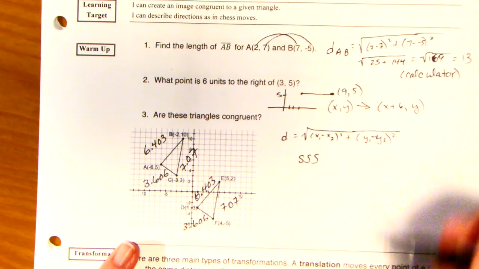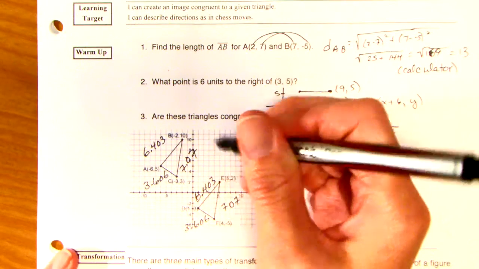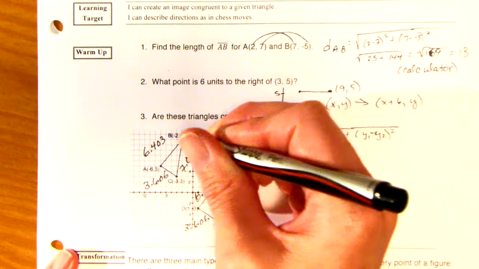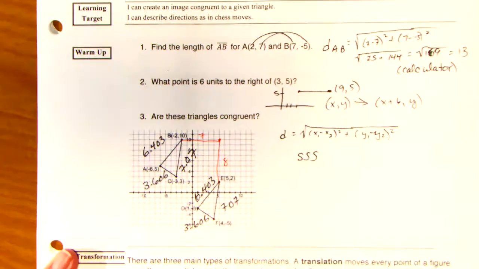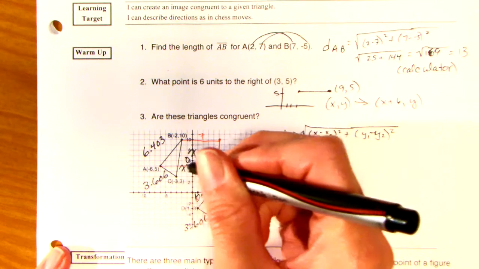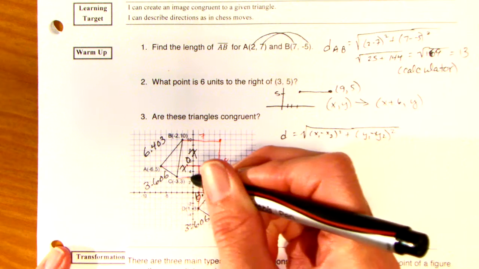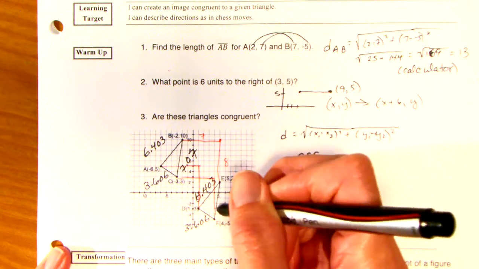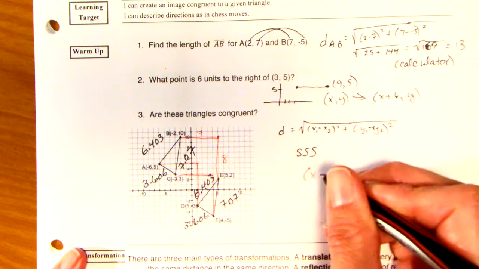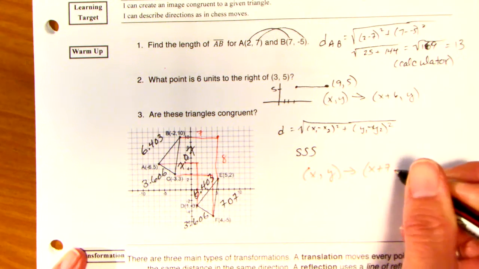But we could have just done a translation. So watch this. I'm going to take this point to this point. To get there, I have to go over 7, down 8. And every one of those points should be over 7, down 8, over 7, down 8. And then you'll see it. This is a translation. So the translation, using the correct notation, I added 7 to each one of those x values.